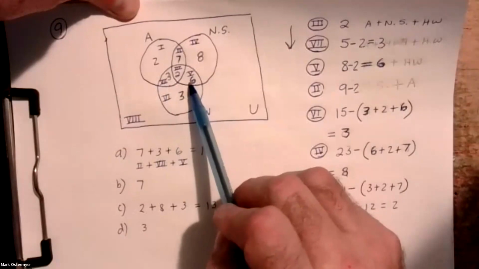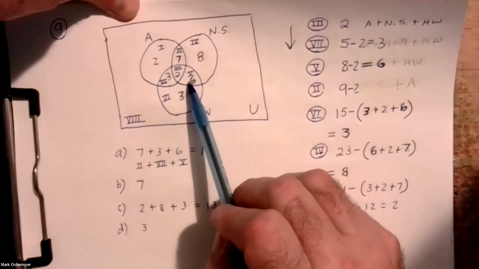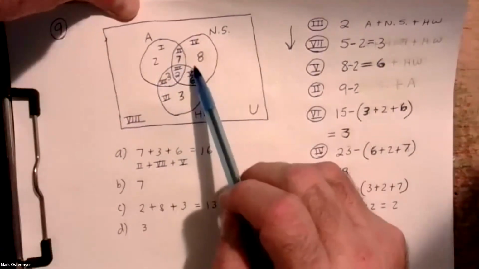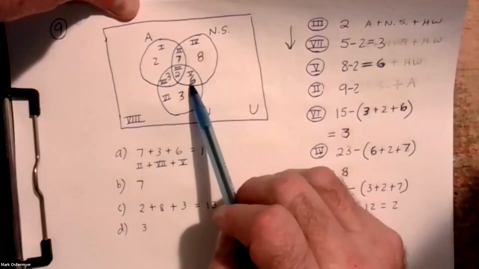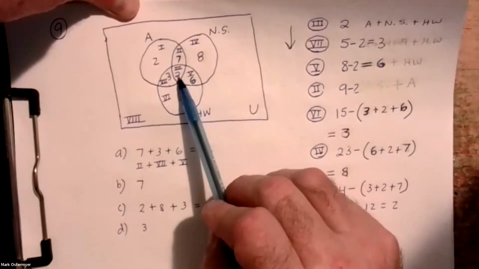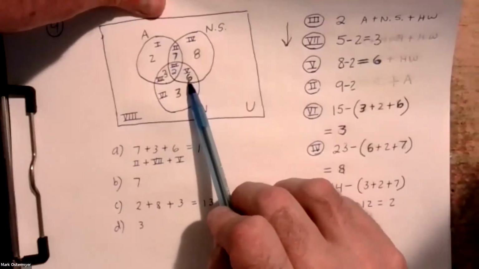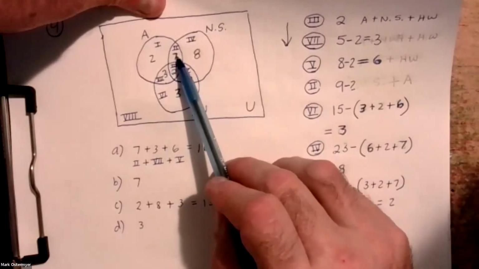Region 5 was next. They indicated 8 students failed because of not studying and not turning in homework. Already accounted for 2 of them, so 8 minus 2 is 6 for region 5. Region 2 was populated next up here.